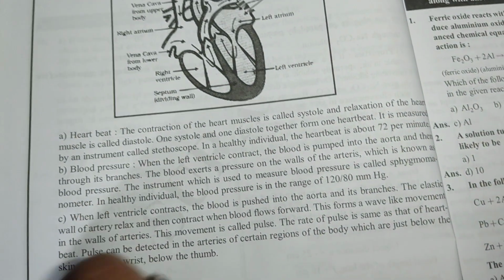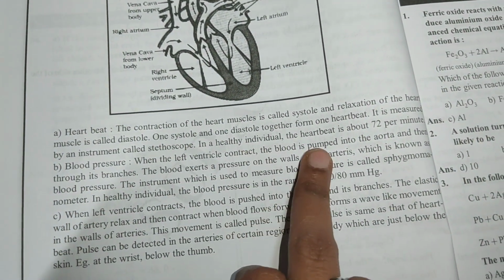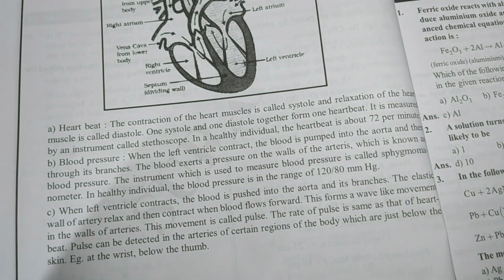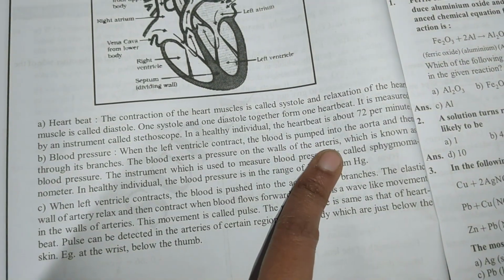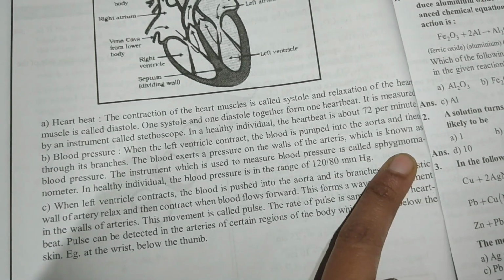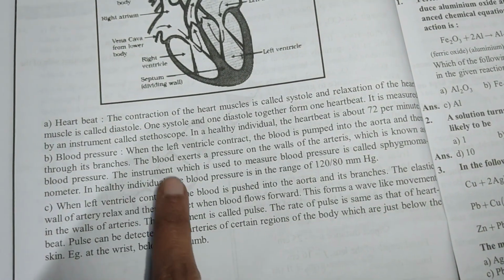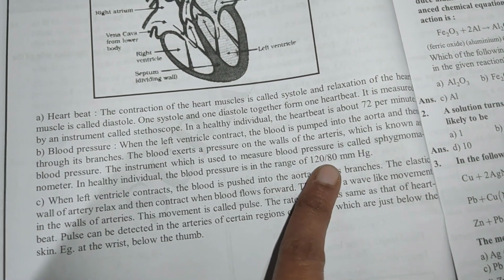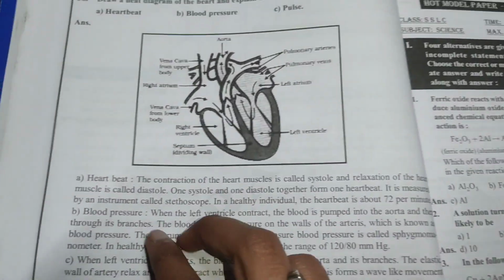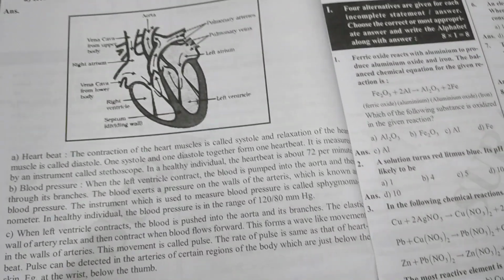Then what is blood pressure? When the left ventricle contracts, the blood is pumped into the aorta and then through its branches. So the blood exerts a pressure on the walls of the arteries, which is known as blood pressure, and the instrument used to measure blood pressure is the sphygmomanometer. In a healthy individual, the blood pressure is in the range of 120 by 80 millimeters Hg. Then they ask what is pulse.